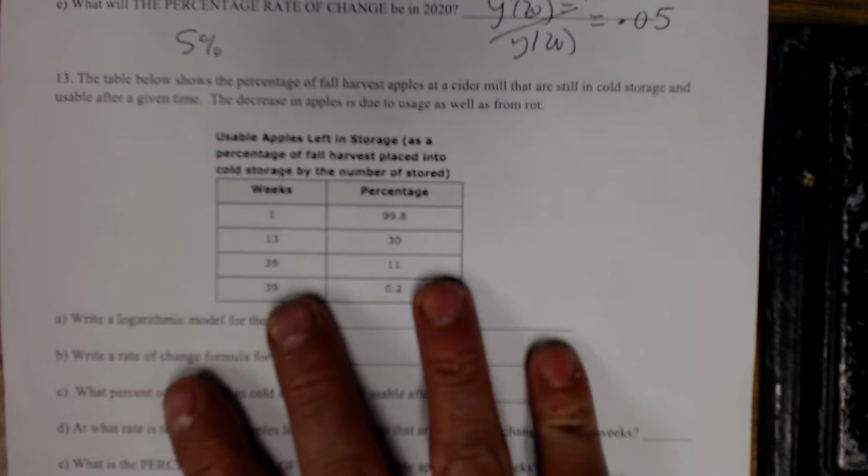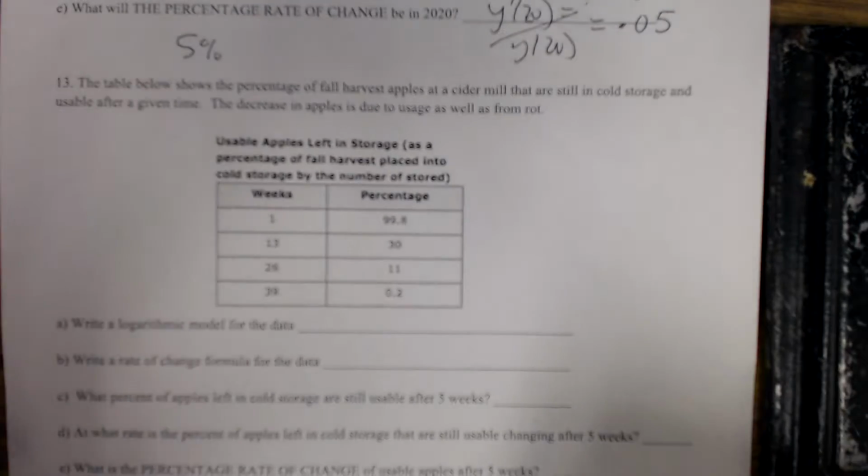Here's another homework problem. They're mostly homework problems. All right, so this one says the table below shows the percentage of full harvest apples at a cider mill that are still in cold storage, usable after a given time. The decrease in apples is due to usage as well as from rot.